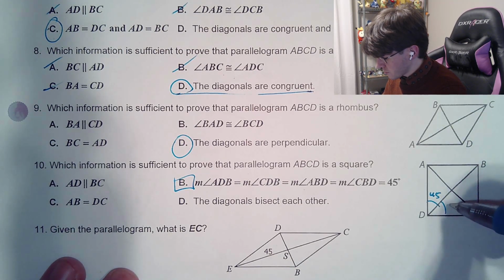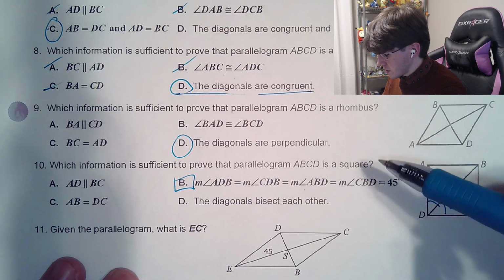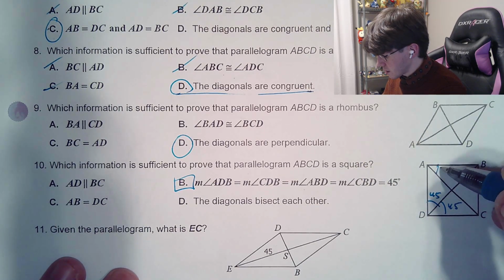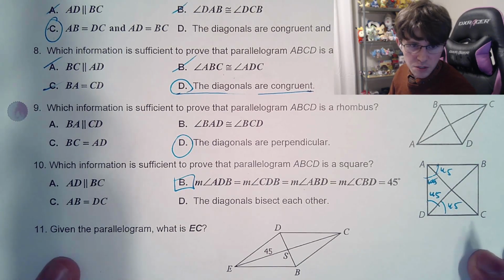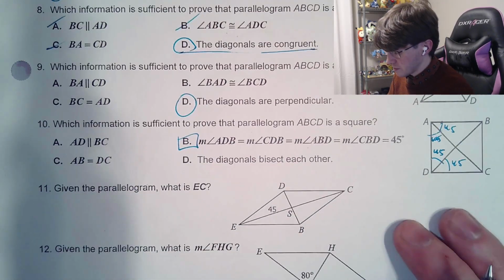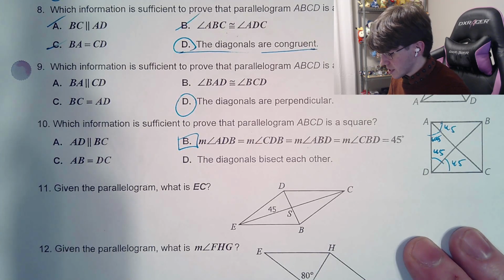CDB, this one's 45. Okay, yeah. And then ABD. And then they're saying, okay, 45 and then 45, which would make all of them 45 across the entire board because it's a parallelogram. So yeah, that's what they're talking about. Given this is a parallelogram, what is EC?